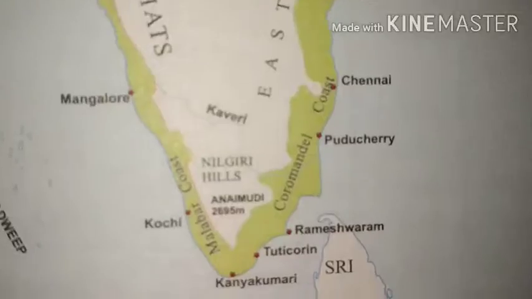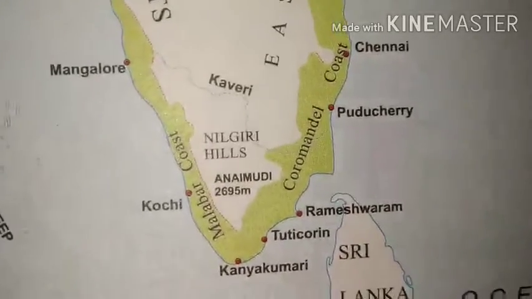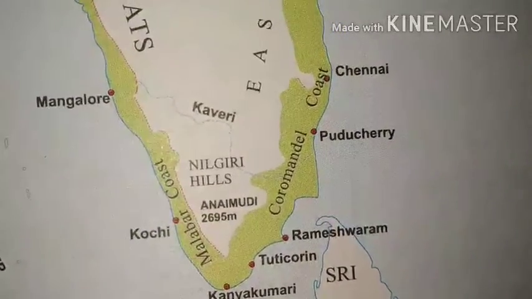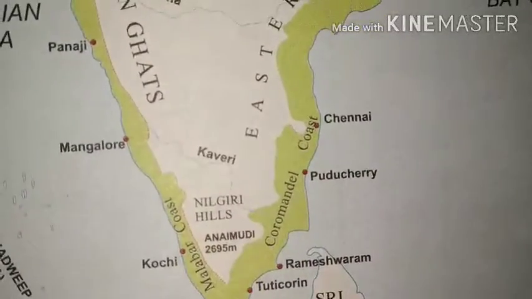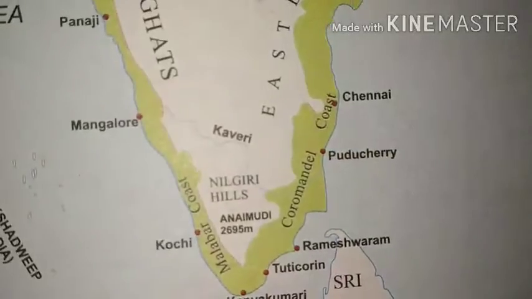So here we will try to find out. In the map, all the lakes are not shown. There are certain other maps in which I will show you those lakes. It will help you in map work.